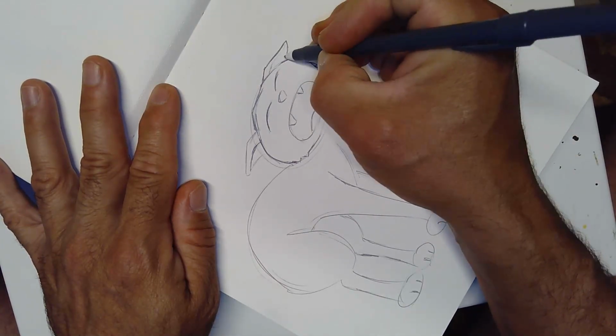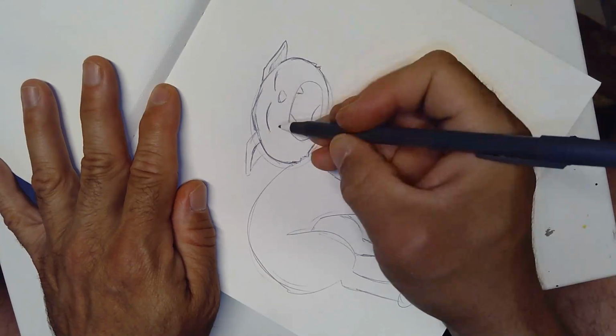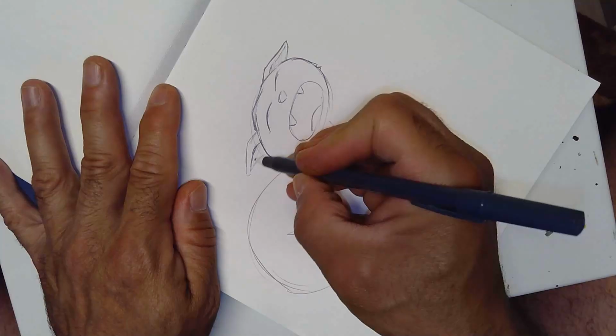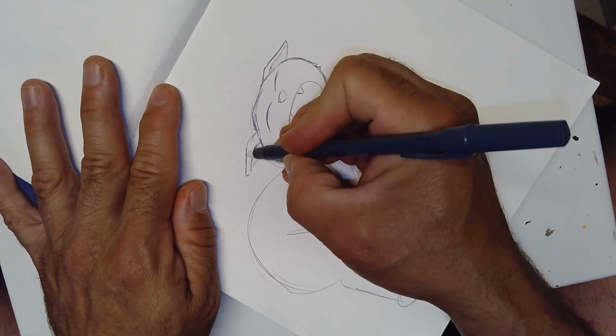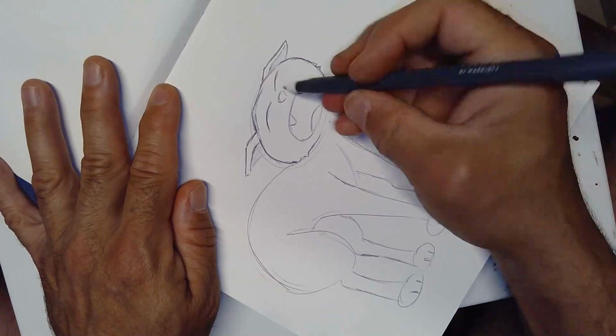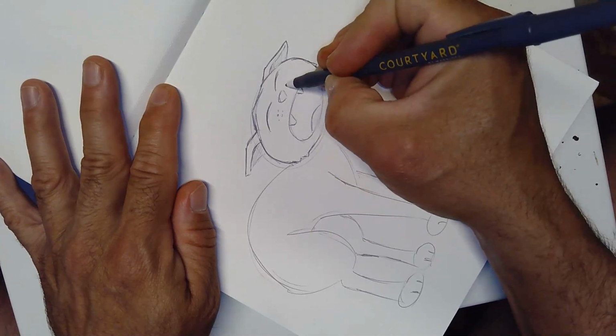We're going to define this ear a little bit more. And I'm going to color the inside of the ear. And there's going to be some light lines. So we're making it darker, but at the same time, it's just a light gray. Alright, we're going to define this ear a little bit more. And then maybe give him a couple of these little dots right there.